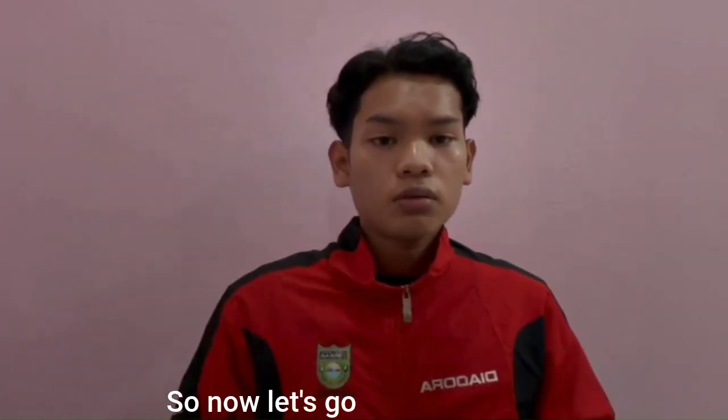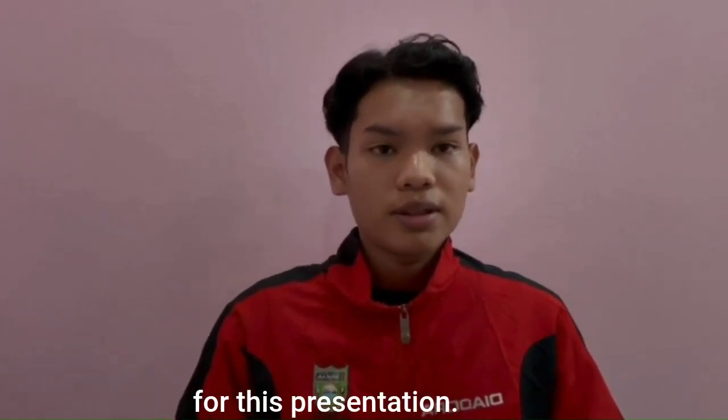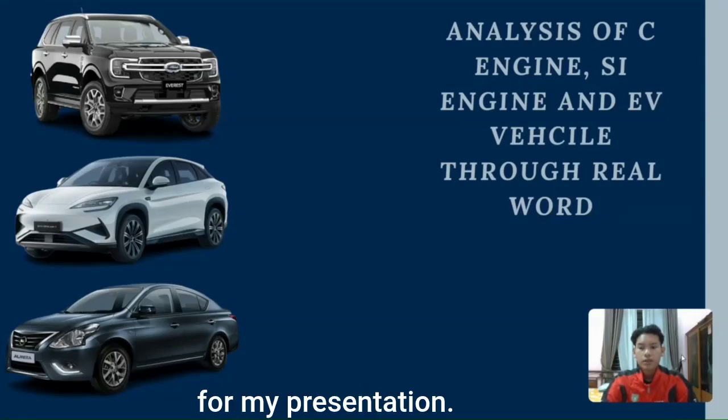So now let's go into more detail for each type of car I've chosen for this presentation. Let's go. Now I will briefly explain the three types of vehicle that I have chosen for my presentation. Each one represents a different engine technology, which is the SI engine, the CI engine, and the electric vehicle.